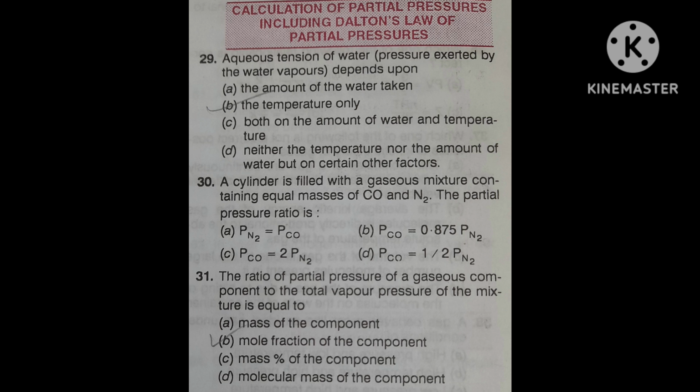The correct answer is that the partial pressure of nitrogen is equal to the partial pressure of carbon monoxide. This is actually correct option A. How? Now I am telling you. The weight of carbon monoxide is equal to the weight of N2. What is given in the question? What do they tell about the gas quantity, how much quantity is taken?